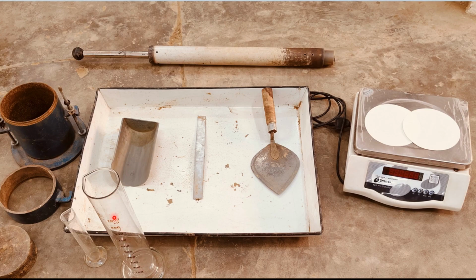Then you need a beaker for measuring water quantity, a spatula for mixing the soil, a straight edge or knife for leveling the specimen after the compaction, a weighing machine, and 2 filter papers.